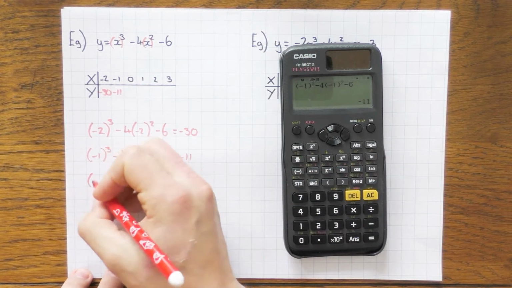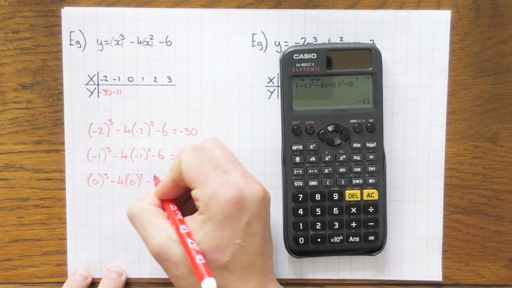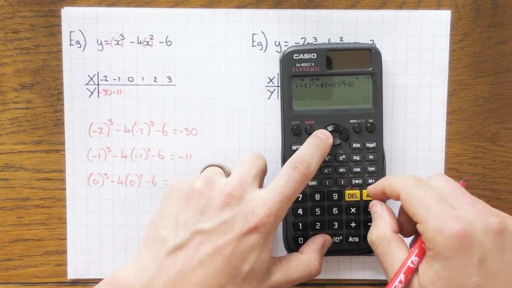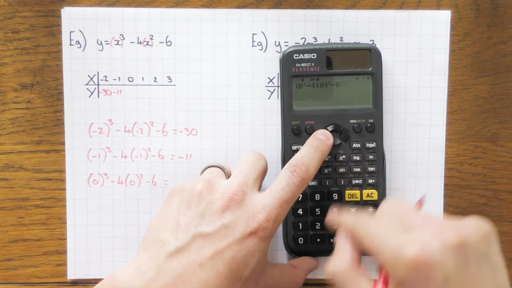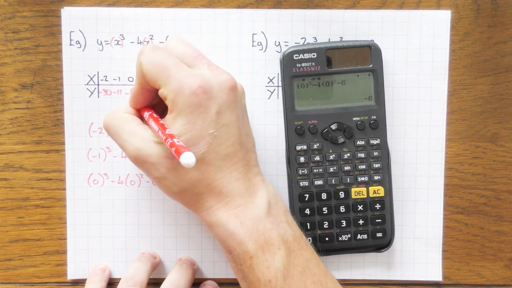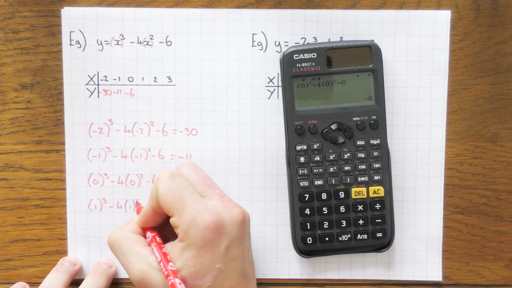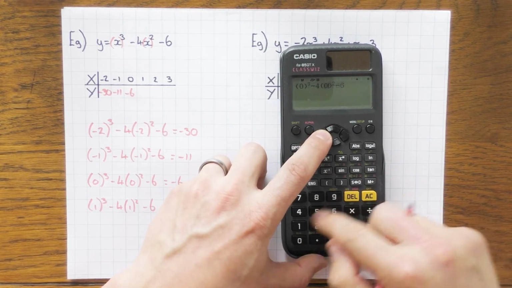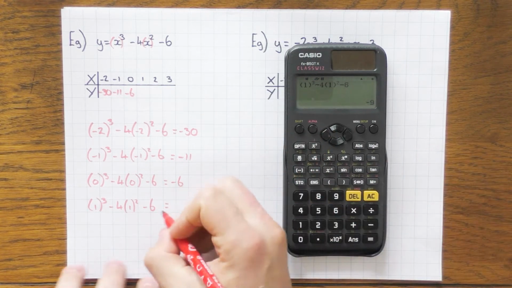Next one I need to do is 0. And it should be minus 6 because that's where it's going to cross the y-axis, but we will just double check just in case it props up an error in my calculation here, because it should be minus 6, which it is. Excellent. So obviously that's fine. And next one is 1. So press the old back button, change them to 1. What do we get? We get minus 9.